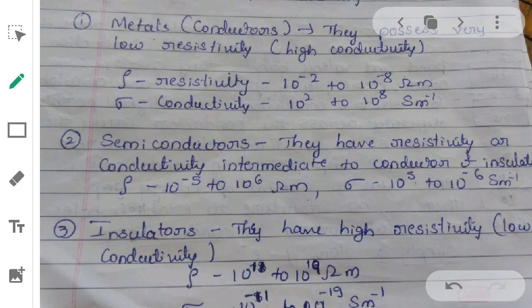On the basis of this resistivity, elements are defined as metal or conductor. They possess very low resistivity and high conductivity. Resistivity value is 10 raised to minus 8 to 10 raised to minus 2, and conductivity value is 10 raised to 2 to 10 raised to 8. It is a very good conductor.